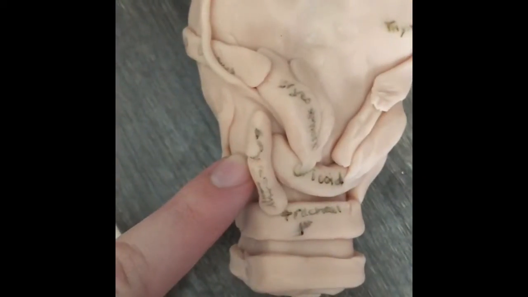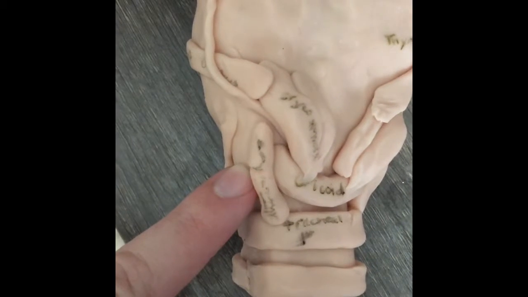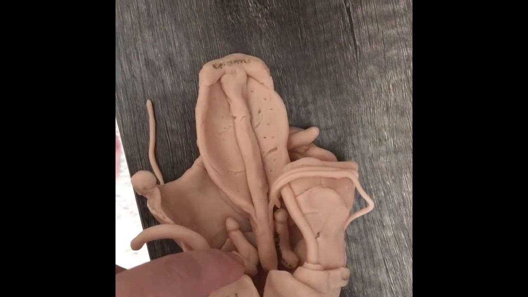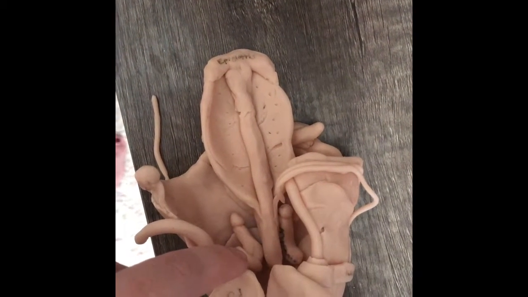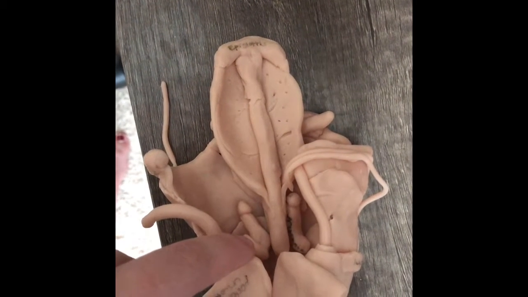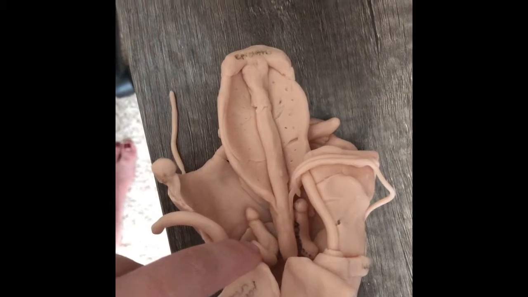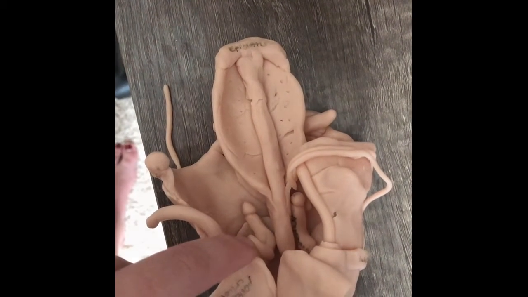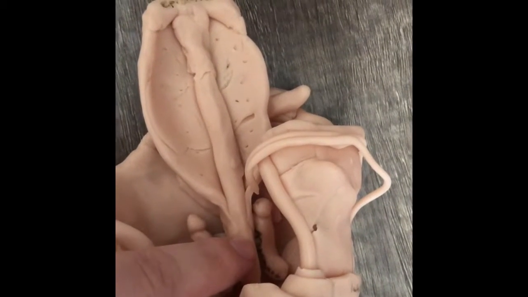Here we have the cricothyroid joint, which aids in adjusting pitch by changing tension of the vocal cords. Right here is the cricoarytenoid joint. It aids in movement of the arytenoids for vocal fold abduction and adduction. It's the joint between the cricoid and arytenoid cartilages in the back wall of the larynx. The vocal process attaches to the vocal ligament in the arytenoid cartilage.